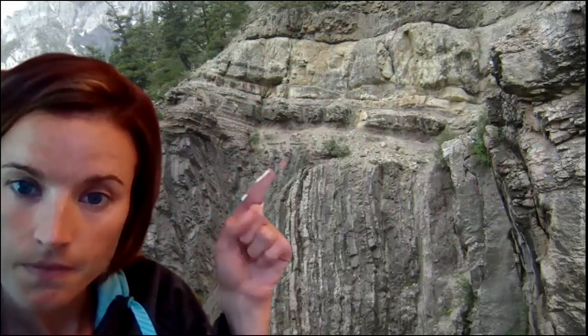Right here, right there, in this layer where we go from vertical to horizontal, there is 1 billion years missing, a billion years of rock time missing between here and there. Isn't that cool? It's a 1 billion year time gap in those rocks. Anyway, you are going to be identifying rocks this week. So let's take a look.